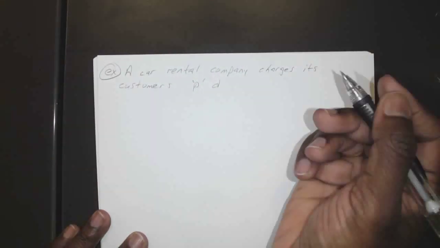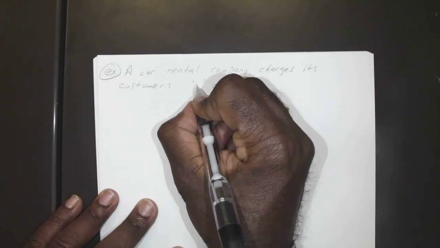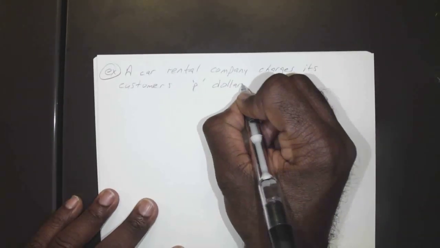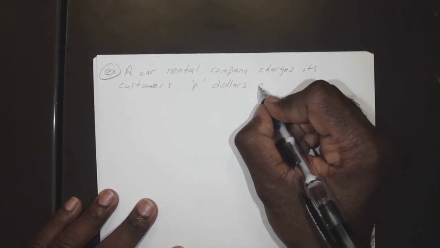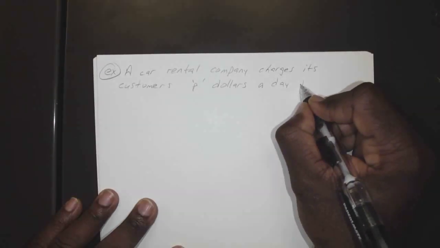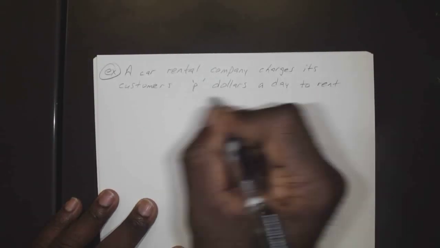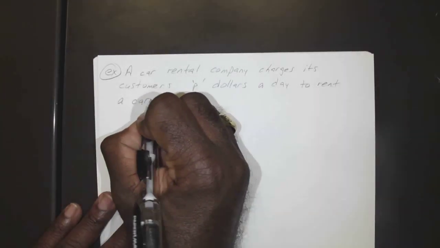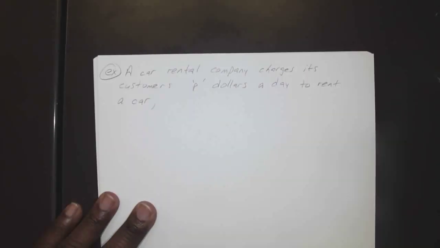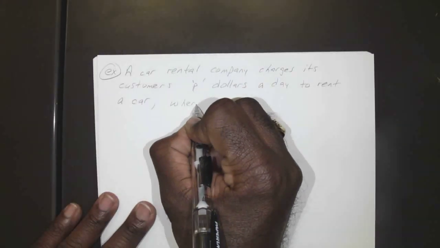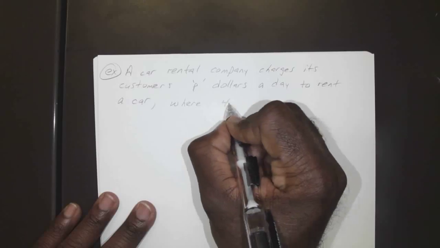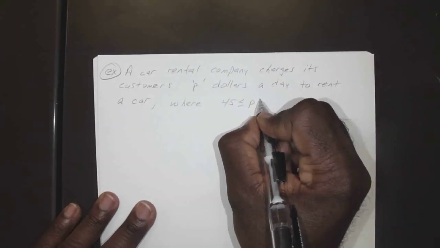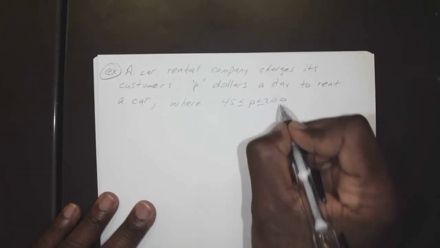We don't know how much it is, we just know it's some value P, to rent a car for a day. Where we know that P is anywhere from $45 to $200.